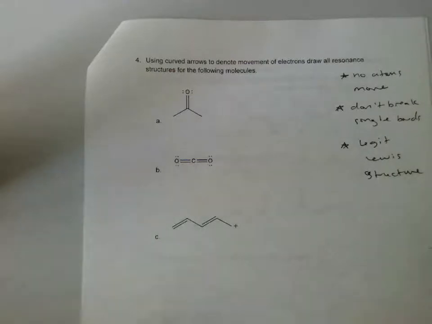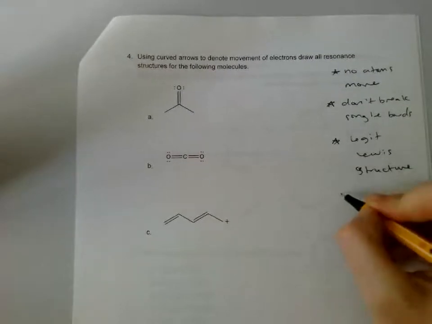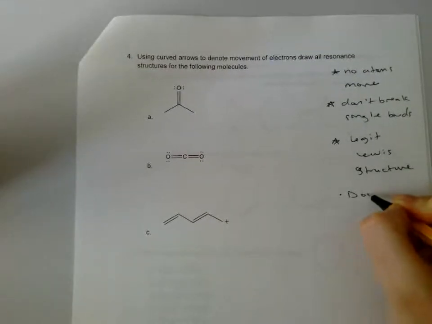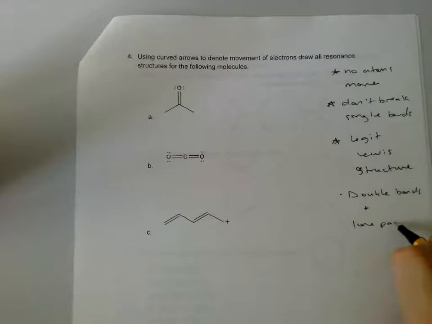But then you have to say, okay, well, I know all that's true. If we're not breaking single bonds and we're not moving atoms, there's only 2 things that really ever get moved around in Lewis structures or in resonance structures, and that's double bonds and lone pairs. And sometimes double bonds and lone pairs will be used to fill in a positive charge, and sometimes they won't. Bonds will just be made or broken or whatever. So that's where I start.